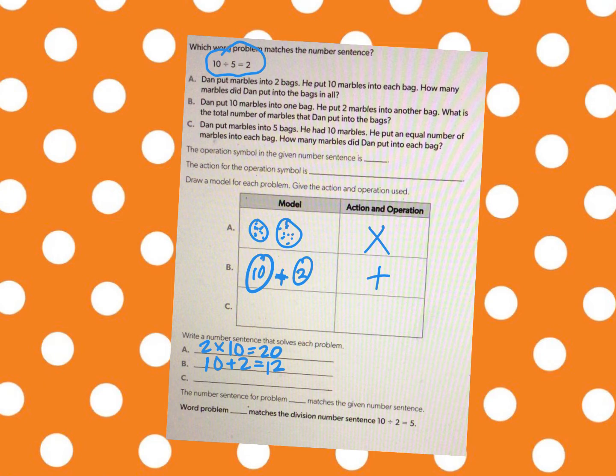And then on C, it says Dan put marbles into 5 bags. He had 10 marbles. He put an equal number of marbles into each bag. How many marbles did Dan put into each bag? So over here, I would have 5 bags. 1, 2, 3, 4, 5. He had 10 total, so I'm going to circle those numbers because those are super important, right? And it's also important that it says equal in each. So I'm going to go ahead and put marbles in the bags until I get to 10. 1, 2, 3, 4, 5, 6, 7, 8, 9, 10.